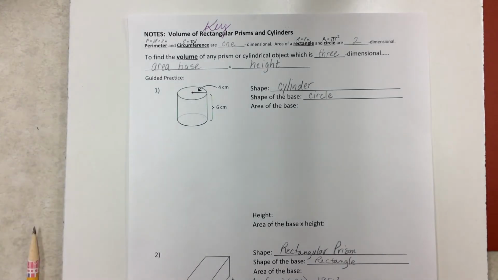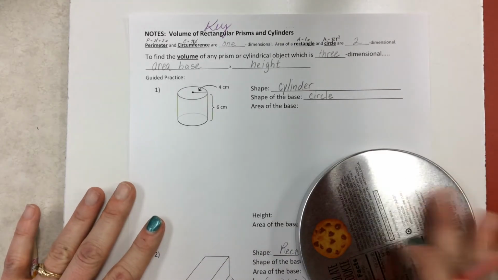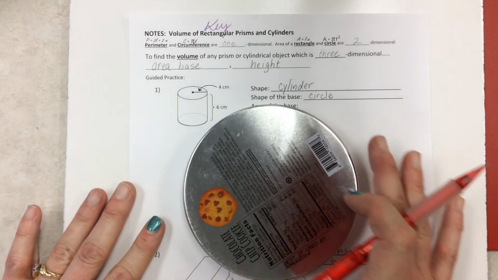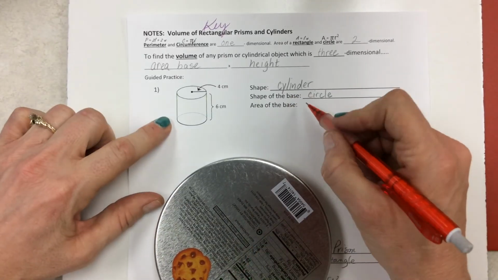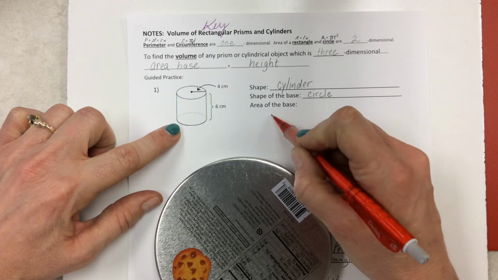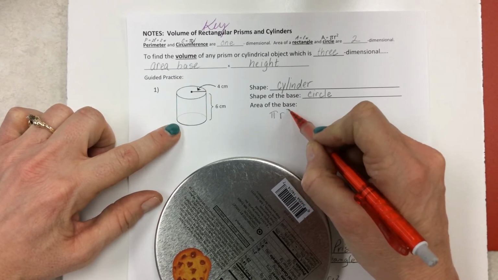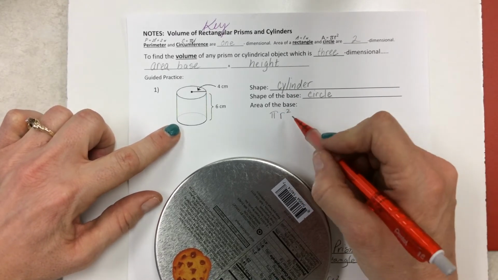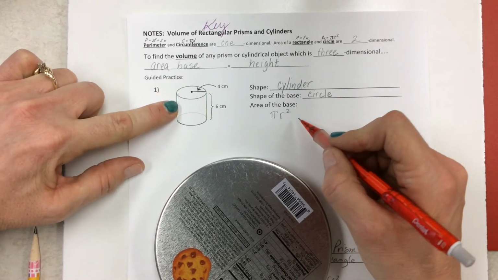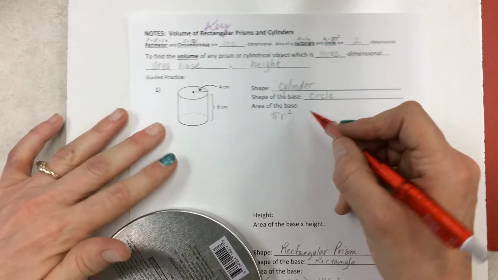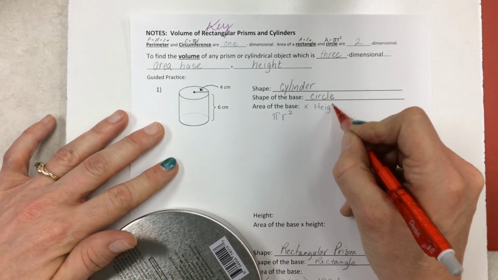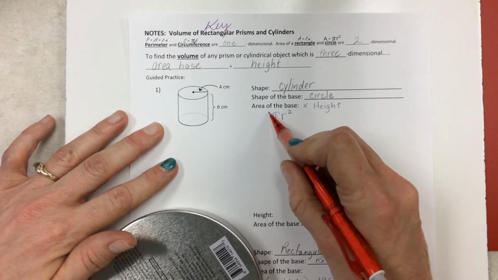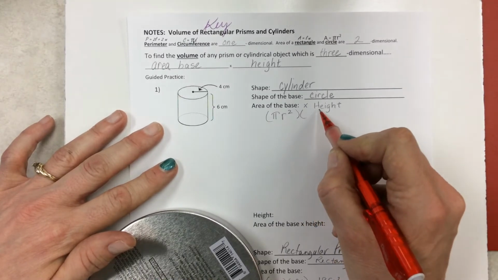But when we look at a figure, and we look at just the area of the base, I'm going to pretend that this is the base right here, this little round thing, and we're just looking at the flat surface. So the area of the base, we know, is going to be pi times the radius squared. All right, so when we look at that, we're then going to take that times the height. So area of the base, pi r squared, times the height.